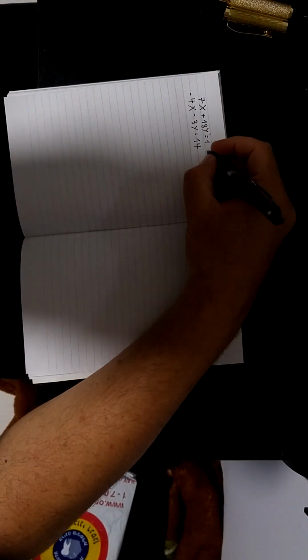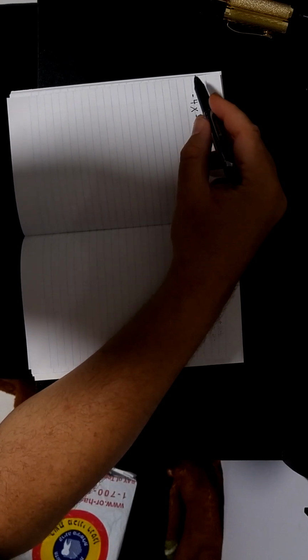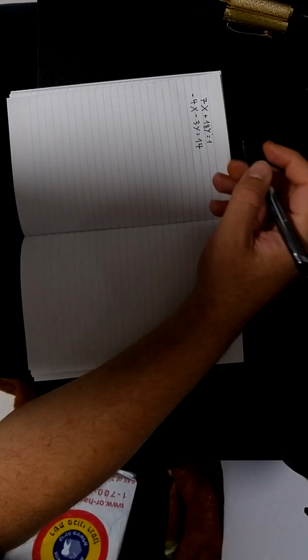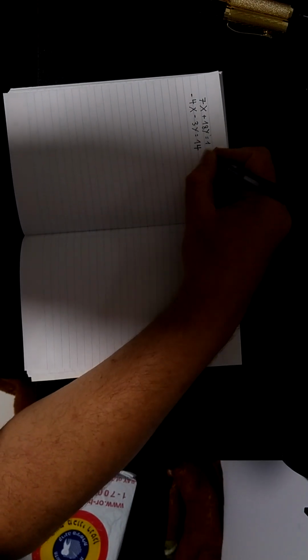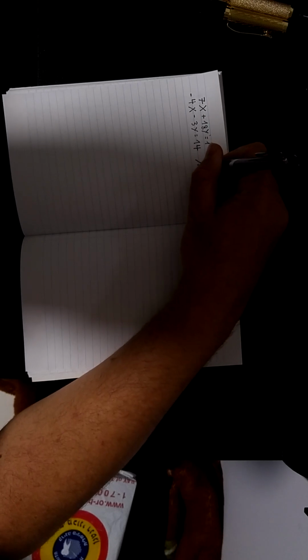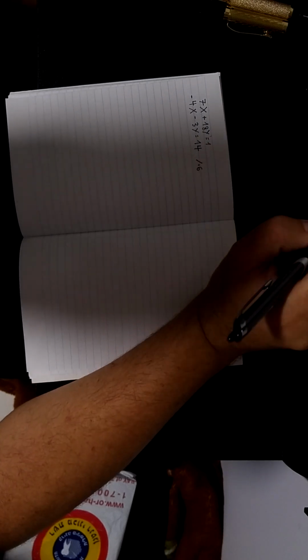So to get 0, I have to multiply the downstairs equation with 6, like that.